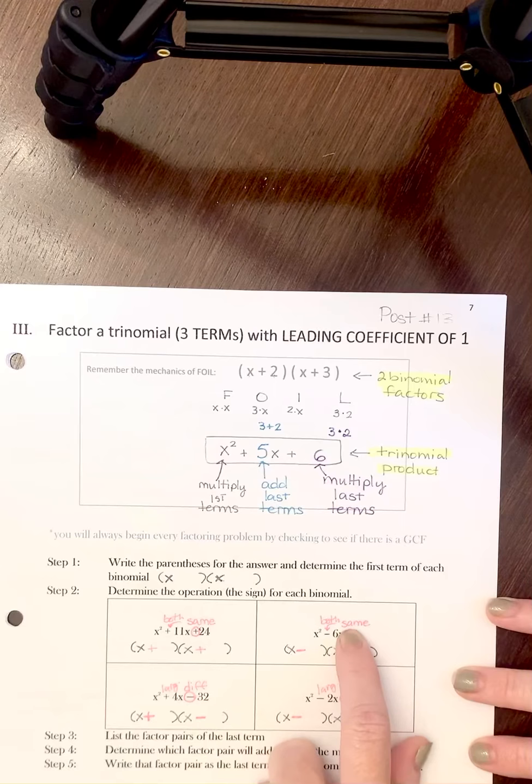Okay, before we begin the homework, let's just review. A trinomial product will have two binomial factors. The first two terms of the binomials multiply to give you the first term of the product. The outer and the inner terms add to give you the middle term of the product. The last two terms of the binomials multiply to give you the last term of your trinomial product.